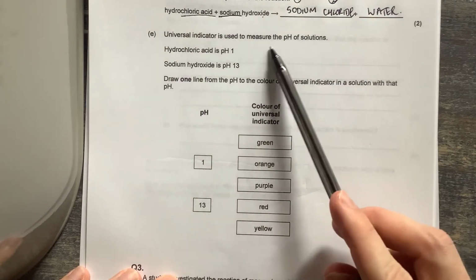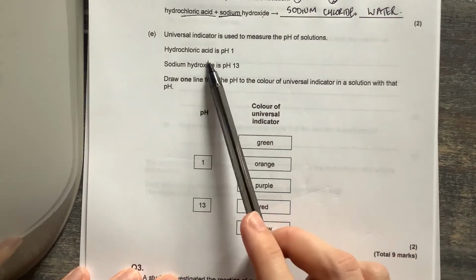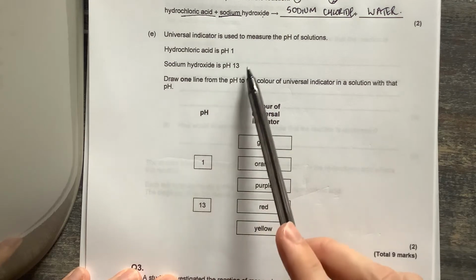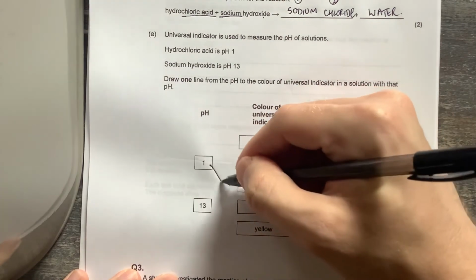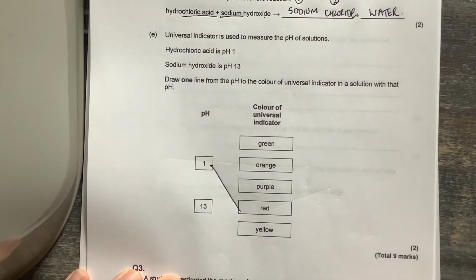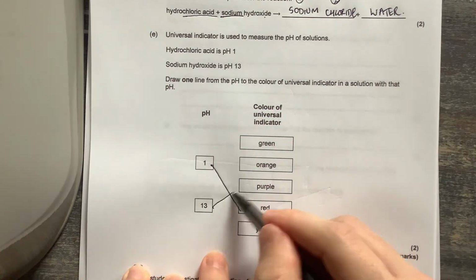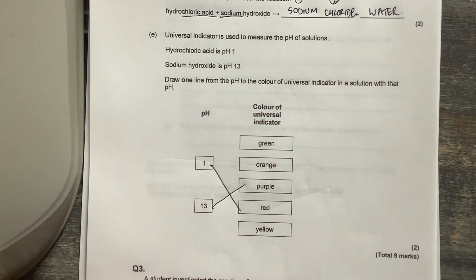Universal indicator is used to measure the pH of solutions. Hydrochloric acid is pH 1 and sodium hydroxide is pH 13. If you have a pH 1, you're going to turn the universal indicator red. And if you have a pH 13, you're going to turn the universal indicator purple.